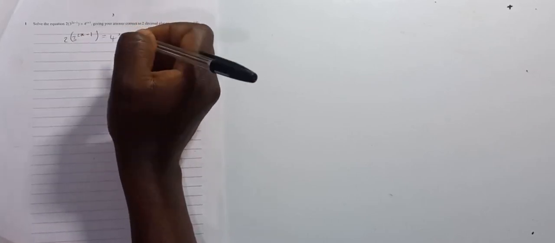Solve the equation 2 times 3 to the power 2x minus 1 equals 4 to the power x plus 1. So what we are supposed to do here, taking our problem, 2 times 3 to the power 2x minus 1 equals 4 to the power x plus 1.